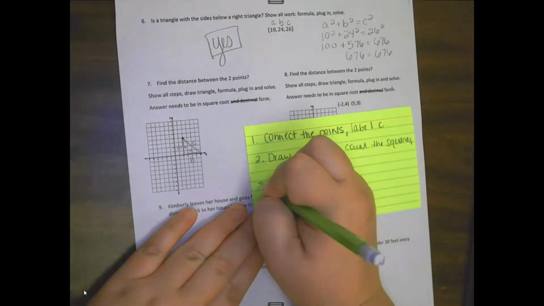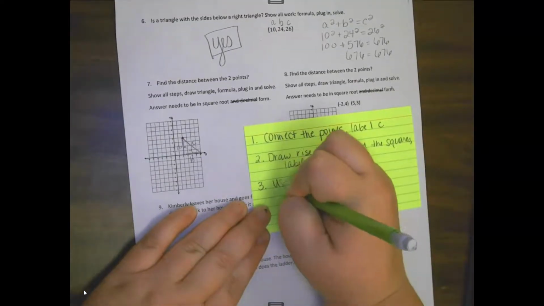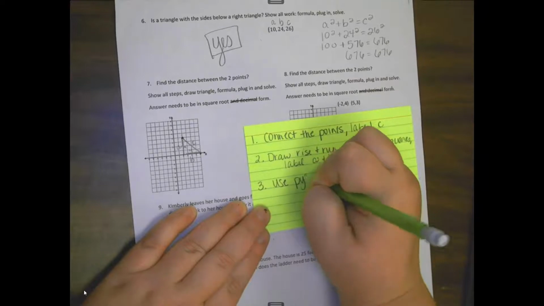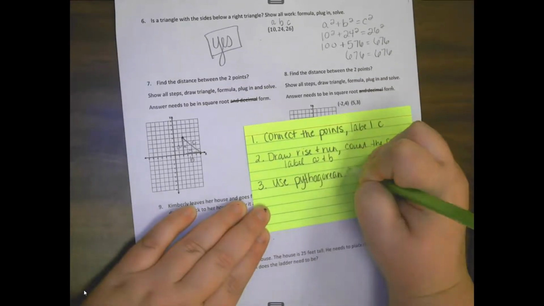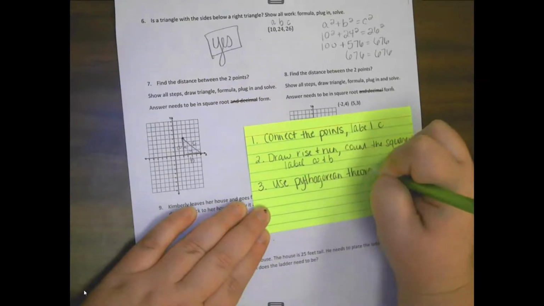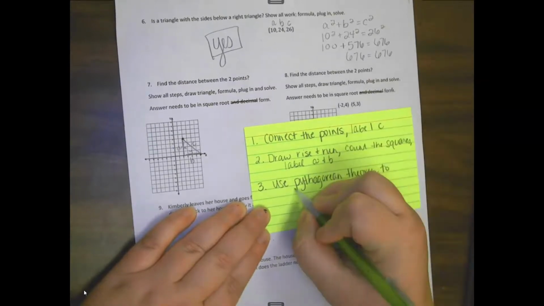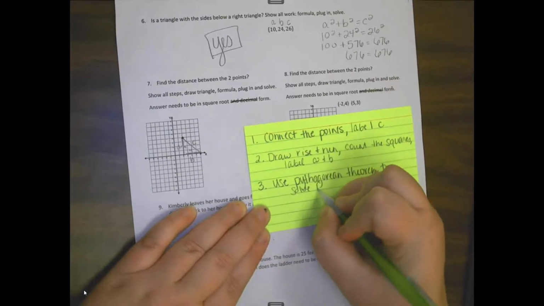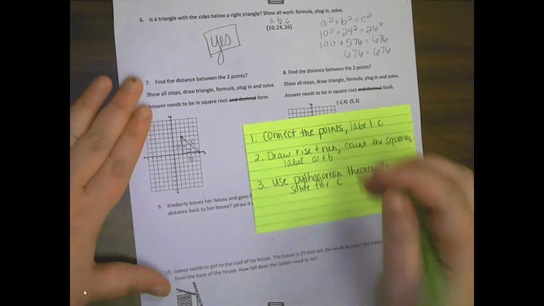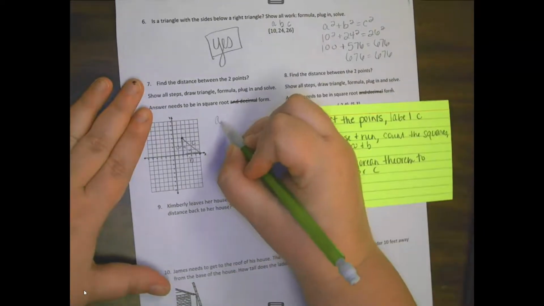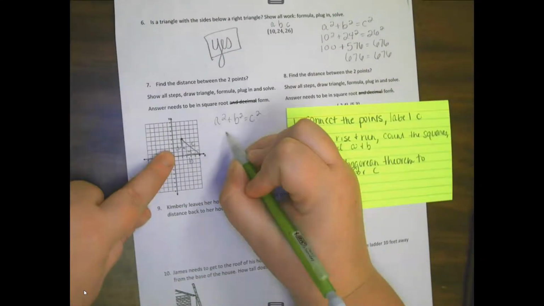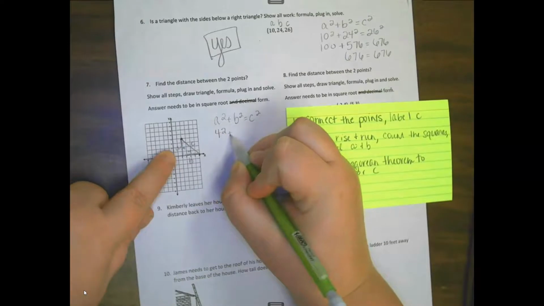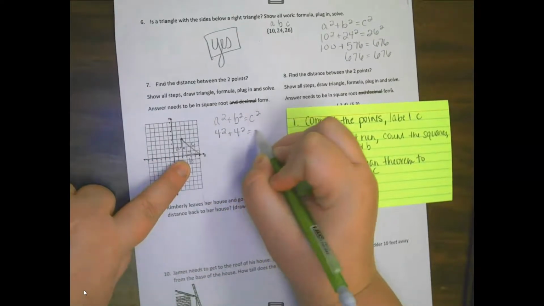Our third step is to use Pythagorean theorem to solve for C. So, A squared plus B squared equals C squared. My A is 4. My B is 4.